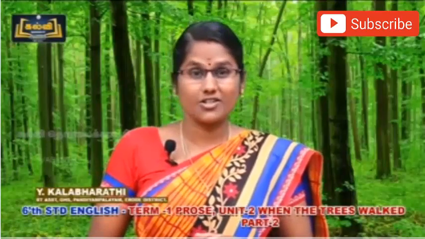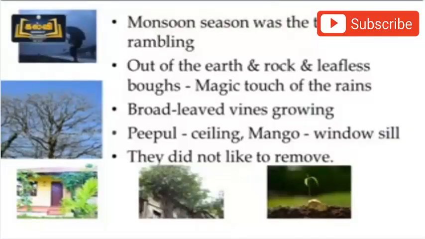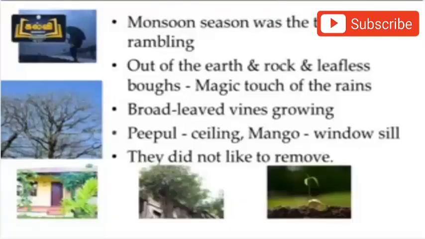Now let us see section 3. It was the monsoon time. Usually the monsoon season was a time for rambling about because at every turn there was something new to see. Wherever you look, it is green and eye catching. And out of the earth and rock and leafless boughs, the magic touch of the rains had brought life and greenness.